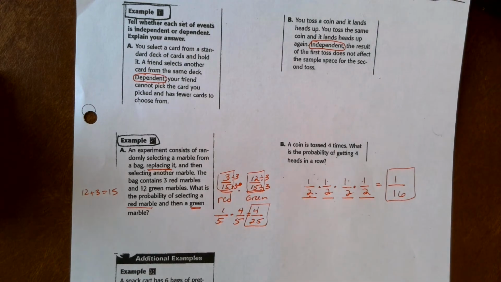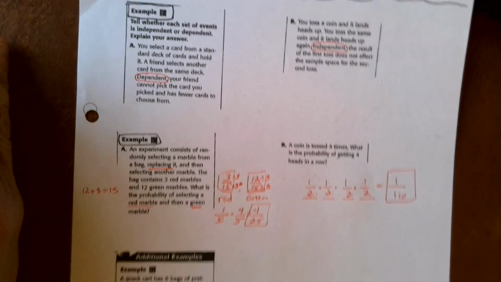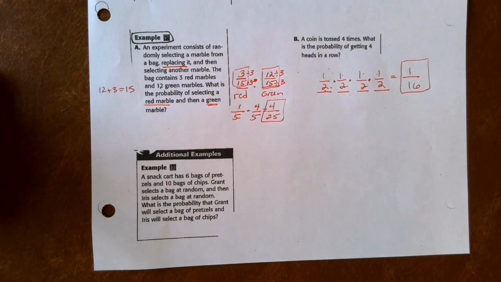All right, and lastly, we have a snack cart that has 6 bags of pretzels and 10 bags of chips. Grant selects a bag at random, and then Iris selects a bag at random. What is the probability that Grant will select a bag of pretzels and Iris will select a bag of chips? Well, these are dependent. Oops, I'm not on the screen, am I? Let's get that down. These are dependent.